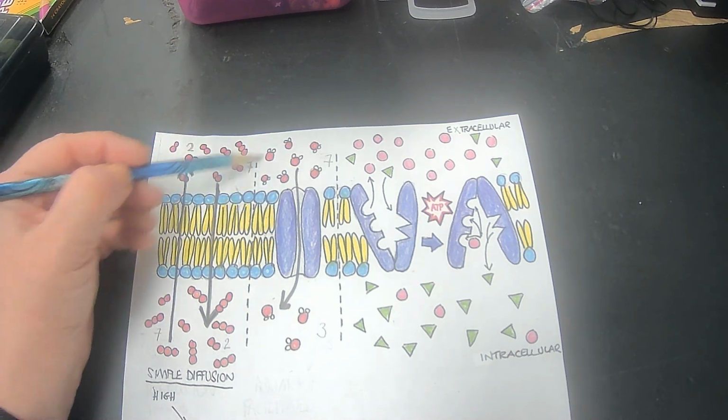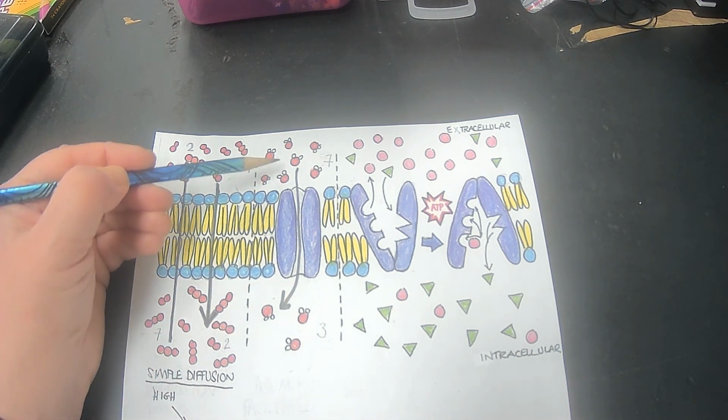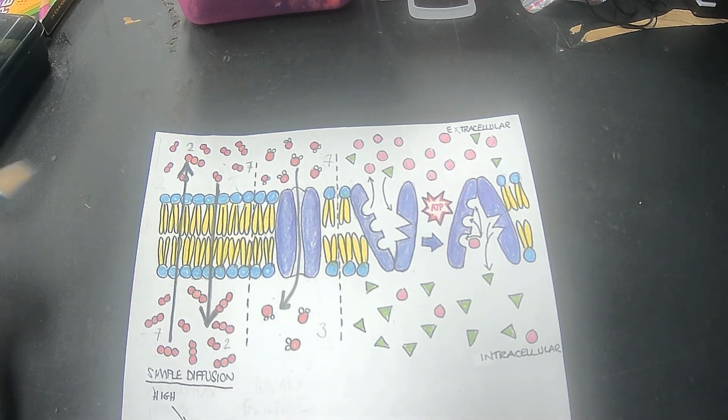I'm going from where I've got more, a bigger number, to where I've got a smaller number. I'm going from a high number to a low number. I'm still going downhill, right? I am still going with the concentration gradient, okay? And that's how water moves. Water moves from high to low, where there's more water to where there's less water.